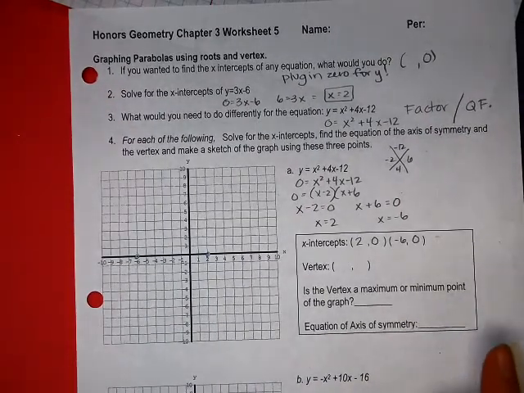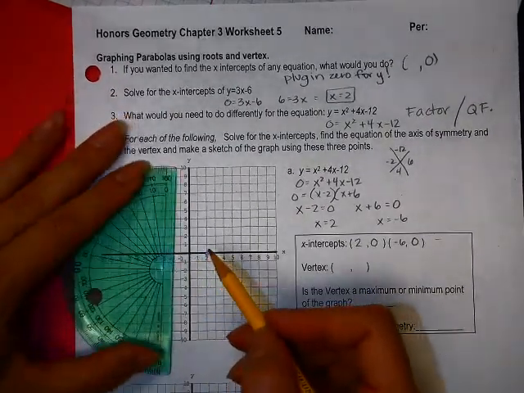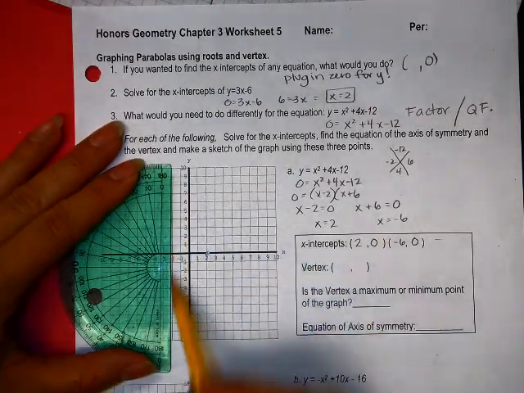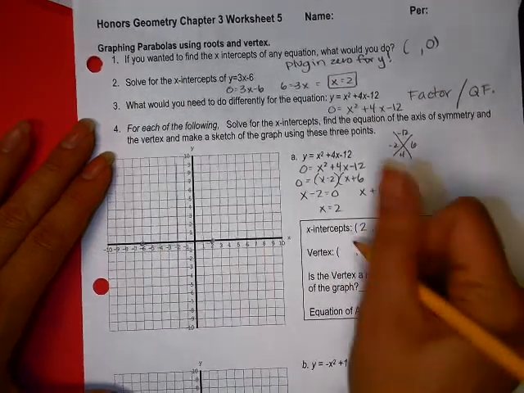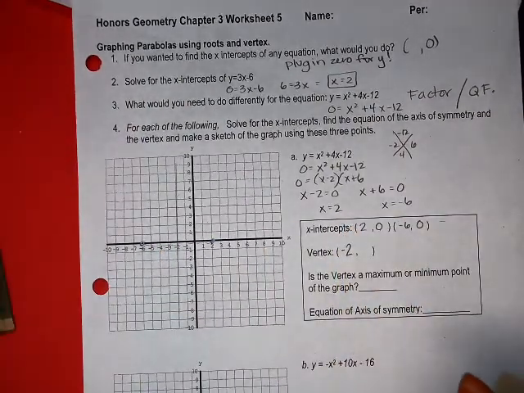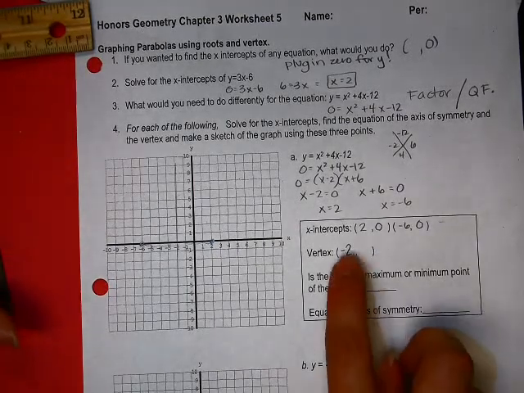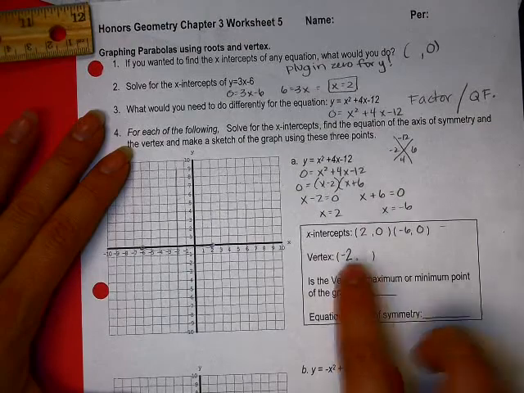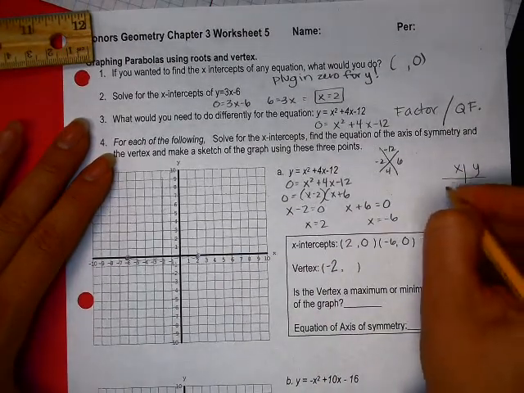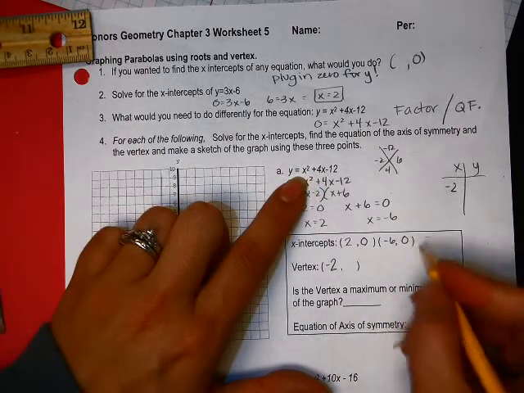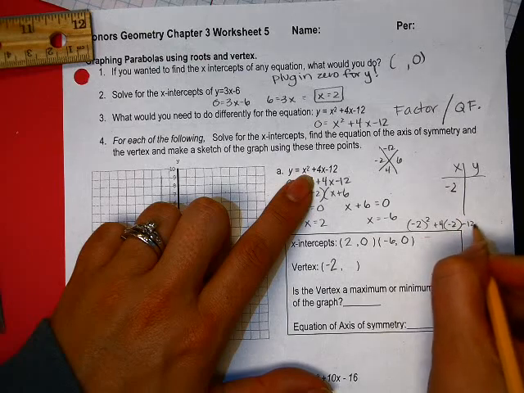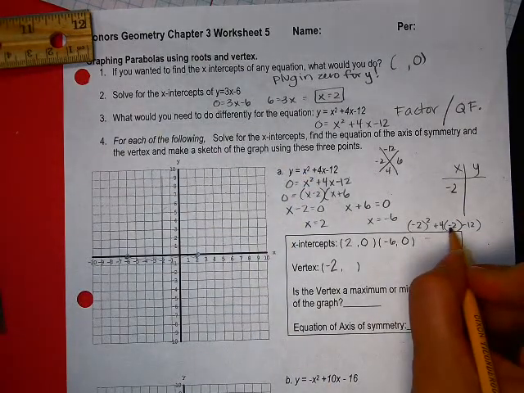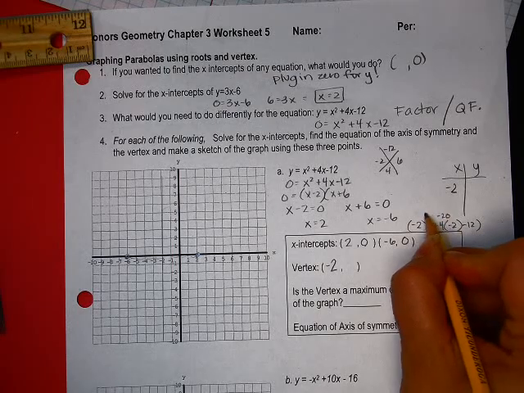Now the vertex has to be exactly in the middle. So right here along this line somewhere is the vertex. So again, it's just 1, 2, 3, 4, 1, 2, 3, 4. So negative 2 is my x value for the vertex, which means if I want to figure out what the y value is, this is my x. Think about it as like making a little table. If this is my x, I just plug it in to find my y. So (-2)² + 4(-2) - 12. So you get negative 12 and negative 8 is negative 20. And plus 4 is negative 16.